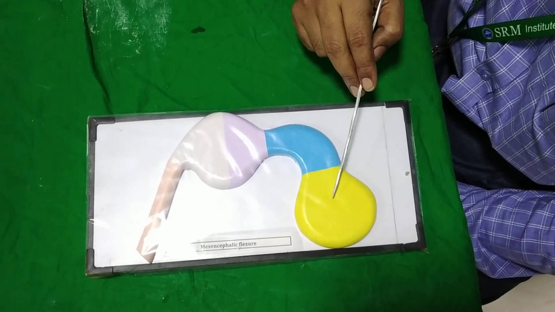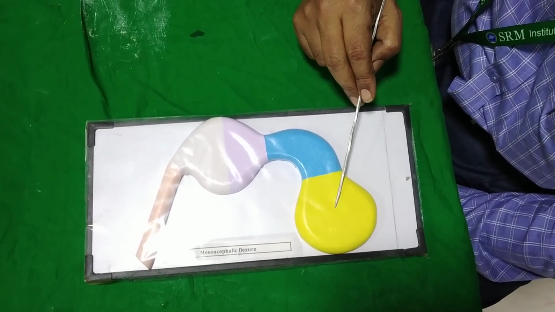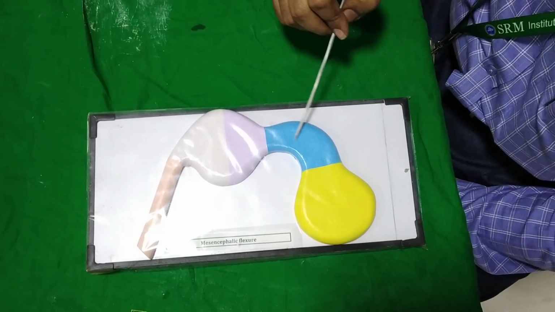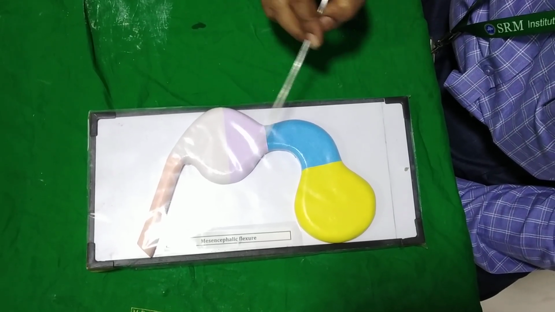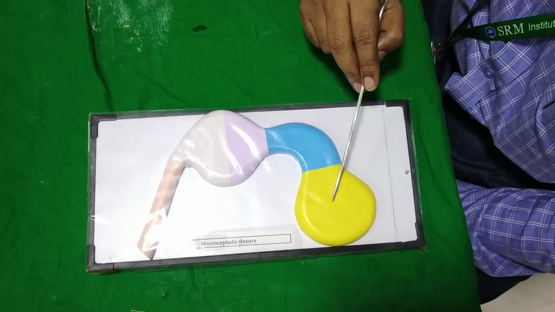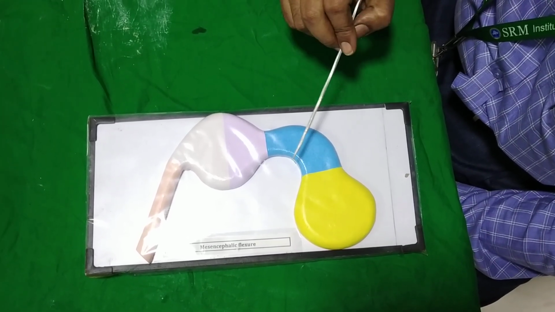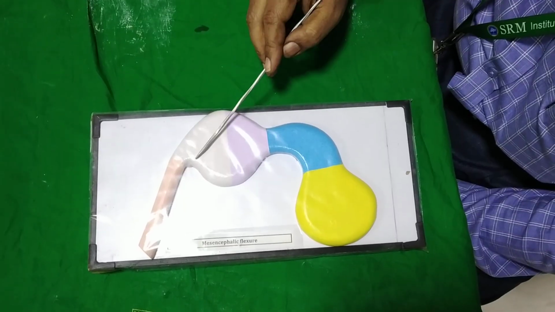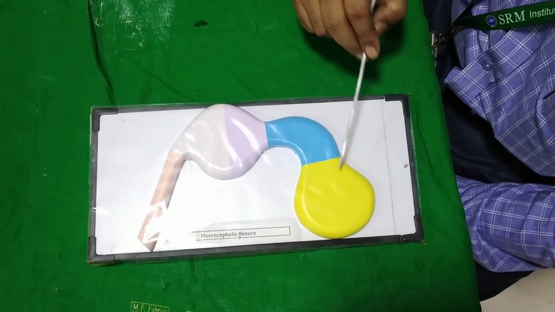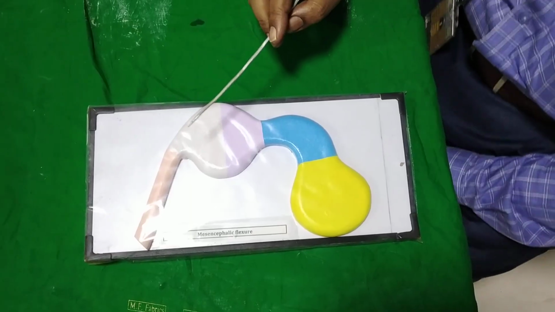Now the cavity of your diencephalon is the third ventricle. The third ventricle is connected to the fourth ventricle through the aqueduct. So for each part you should be able to tell about the cavity also. So forebrain or prosencephalon, mesencephalon, your rhombencephalon or hindbrain. These are the parts of brain vesicles.